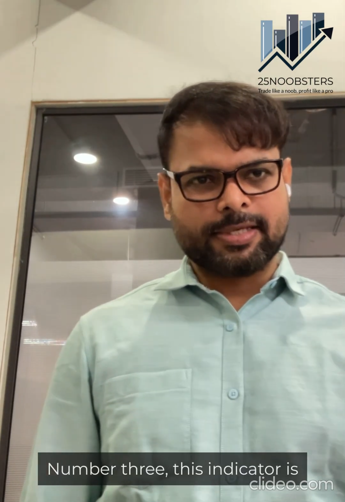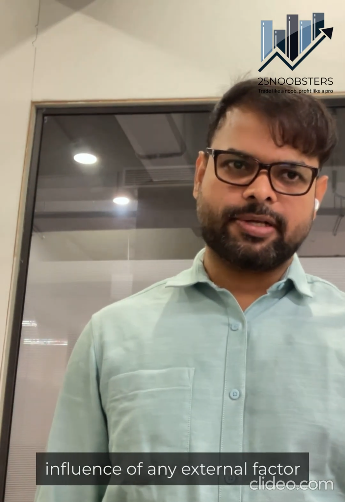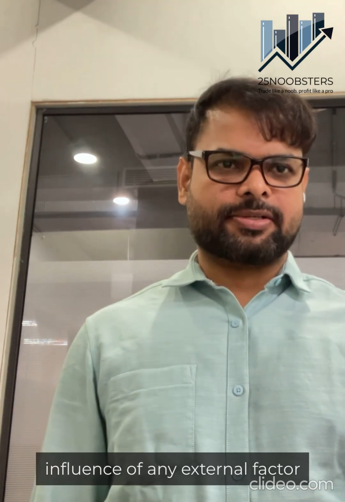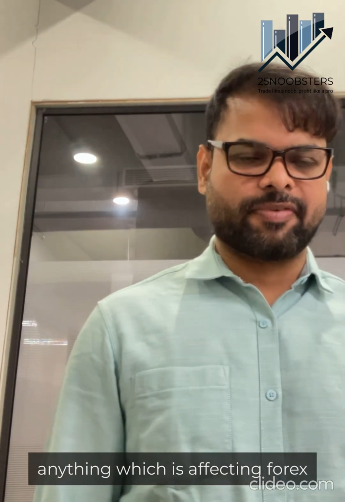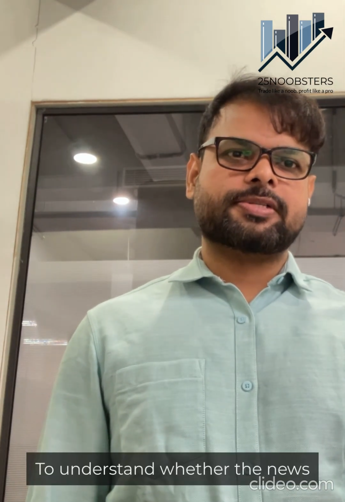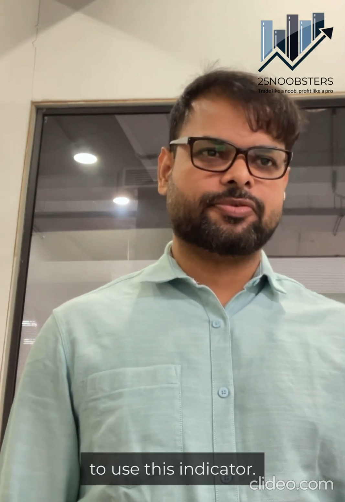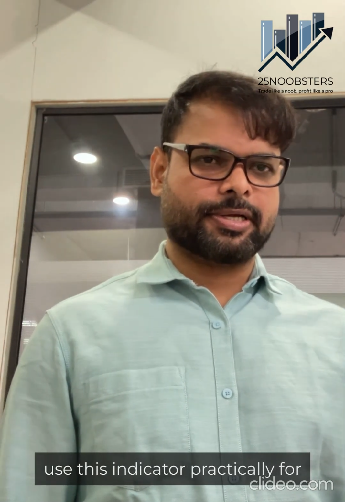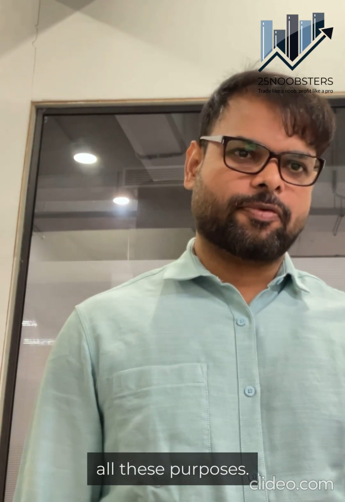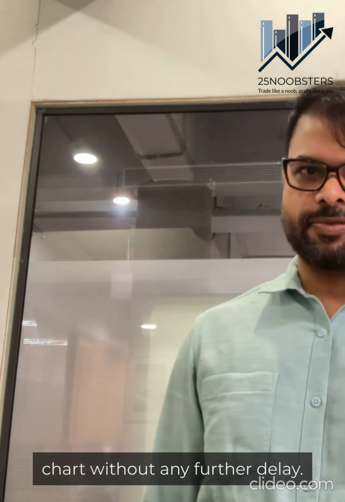Number three, this indicator is also used in combination with the influence of any external factor, which may be geopolitical news, any economic data, or anything which is affecting the forex market. To understand whether the news or event is affecting market sustainability or not, we have to use this indicator. So I will show you on the chart how we use this indicator practically for all these purposes. So let's go to the chart without any further delay.